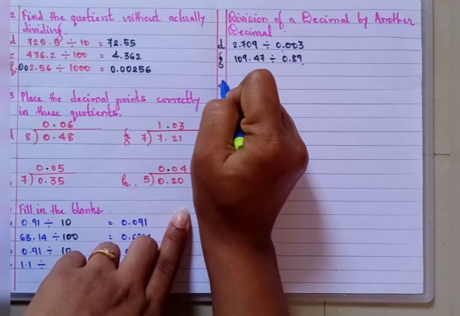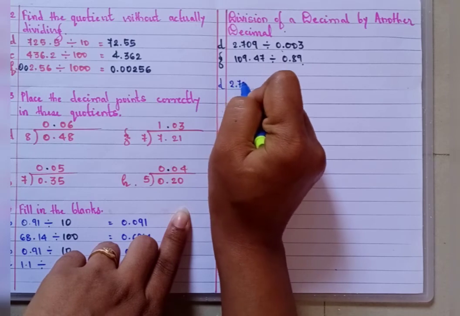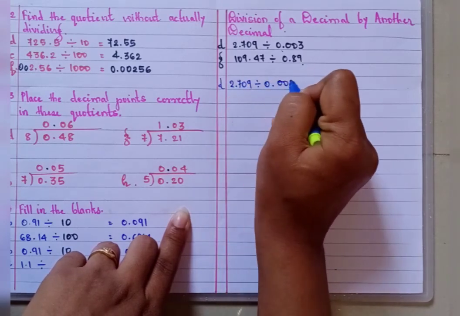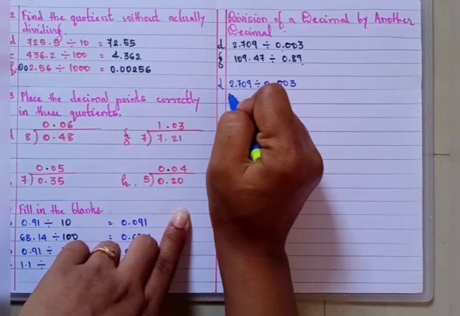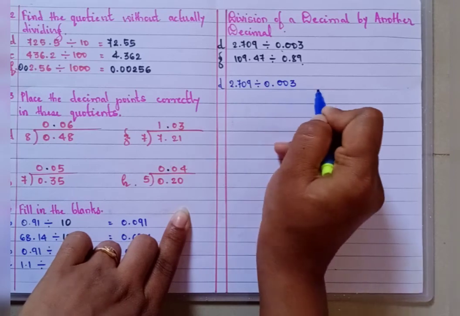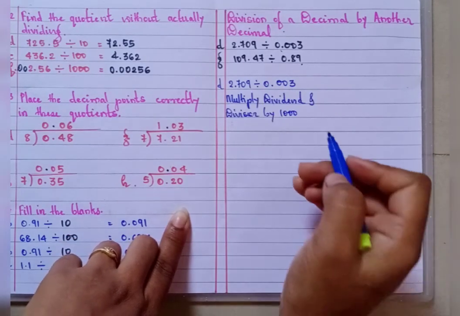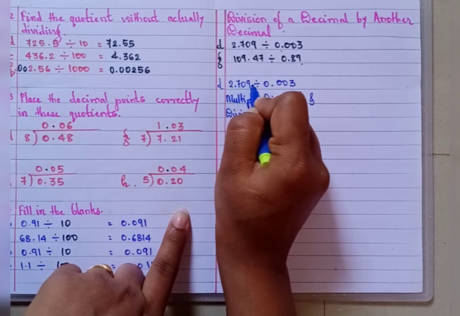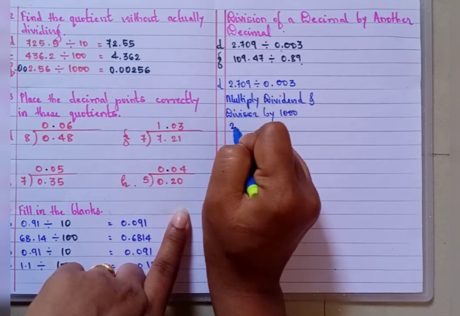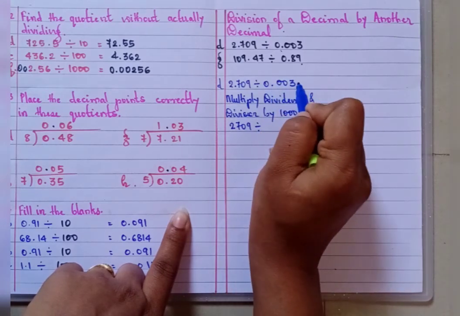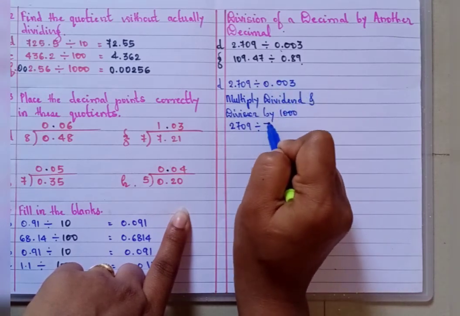Let's write the example. 2.709 divided by 0.003. What is the next step? Multiply the dividend and divisor by 1000. Therefore, we have to shift this decimal point to the right side by 3 places. 2709 divided by, and this will shift to the right side by 3 places, will become 3.